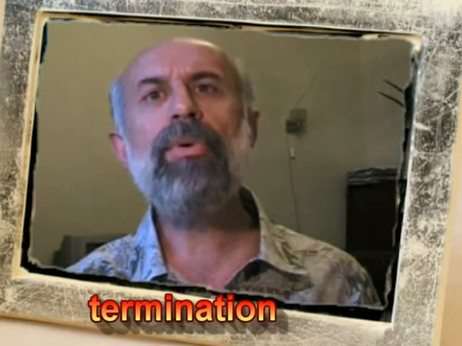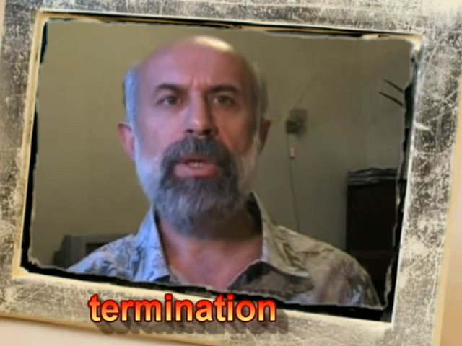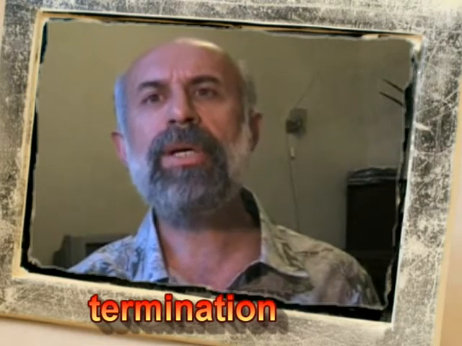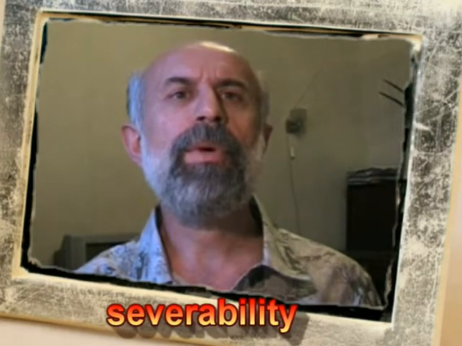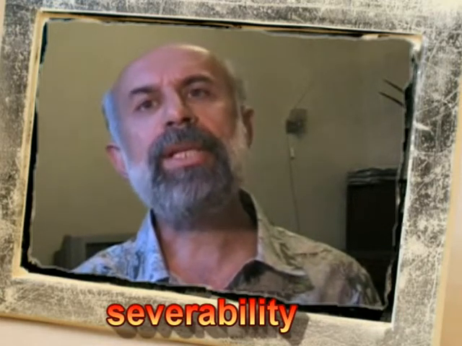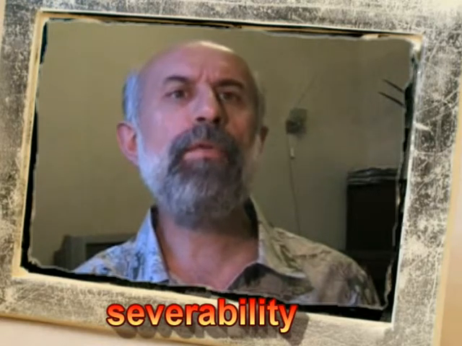Termination and severability. Well, these are both two types of contract clauses. A termination clause is the clause in a contract which outlines the circumstances under which the contract will be terminated. Severability is rather different. Severability is the clause which states that if for some reason one of the contract clauses, part of the contract, is unenforceable, the rest of the contract still stands. So the rest of the contract will still be valid.